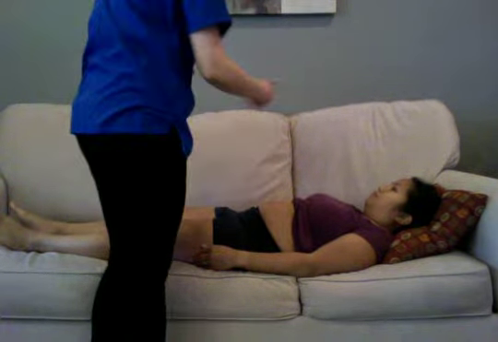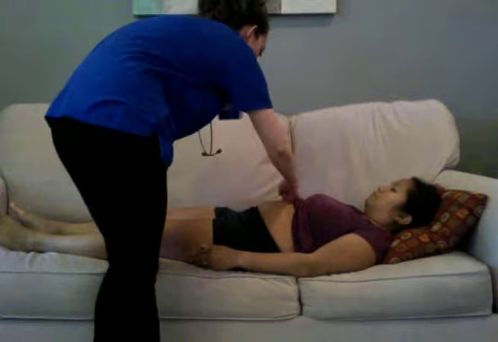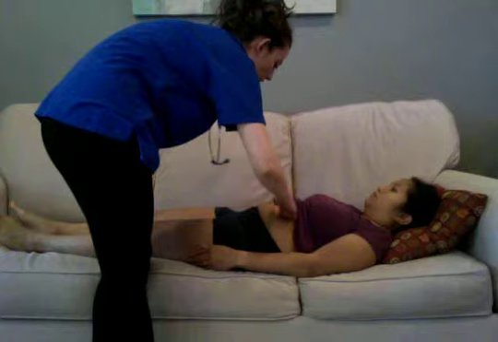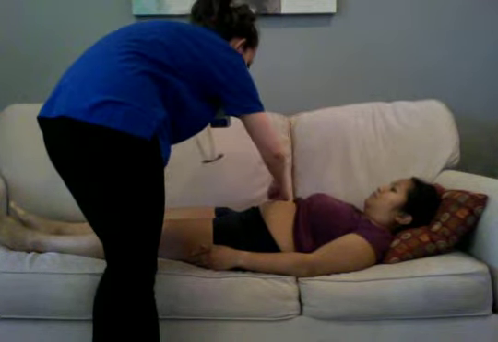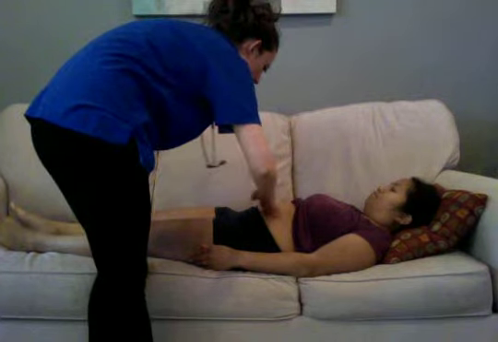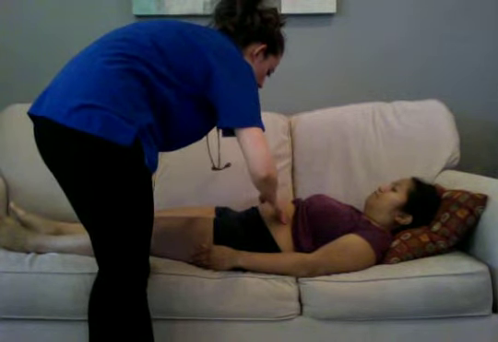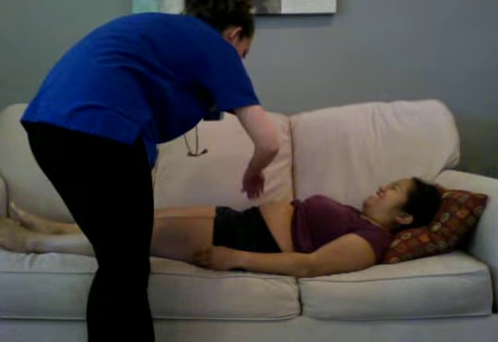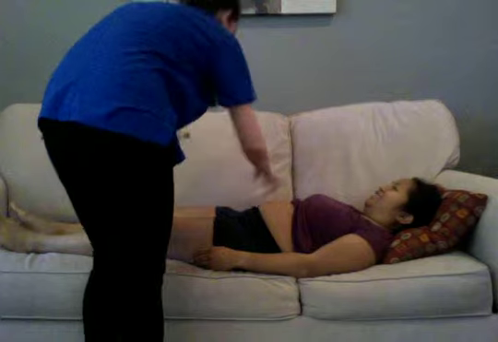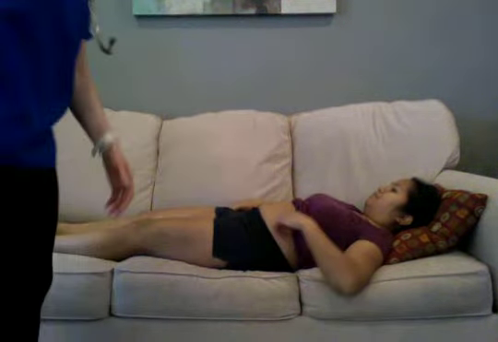Okay, now I'm going to go a little bit deeper to assess a little bit further. So it just would be all quadrants, especially every area. Deep here. All right, very good. And with that, we'll move on to the lower extremities.